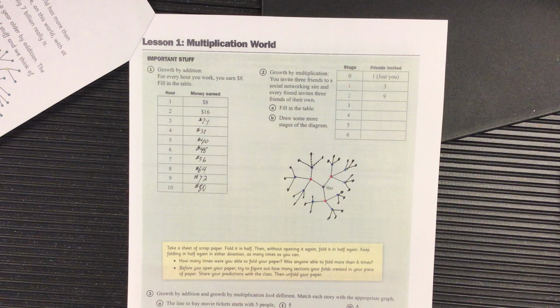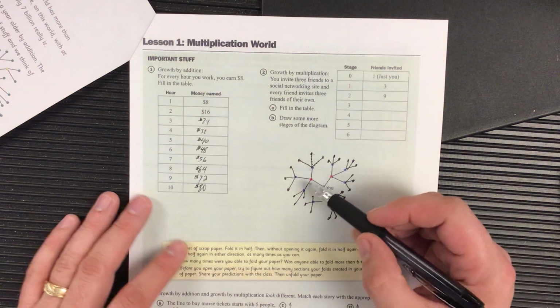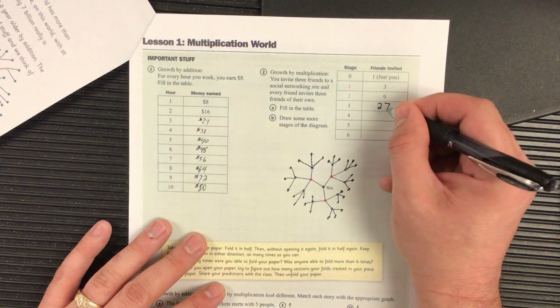Too many. Count them. 9. Nope. Not what he means, Maddie. Oh, okay. Count the outside dots. 26? 27. I missed something.